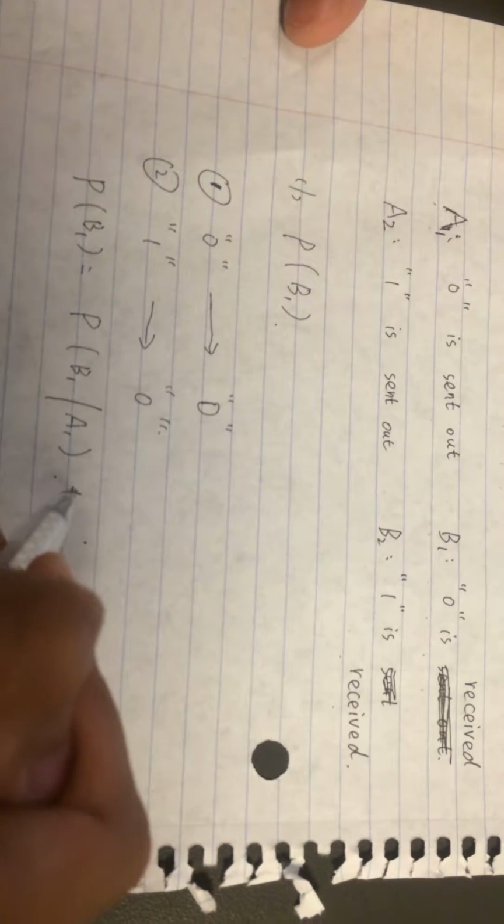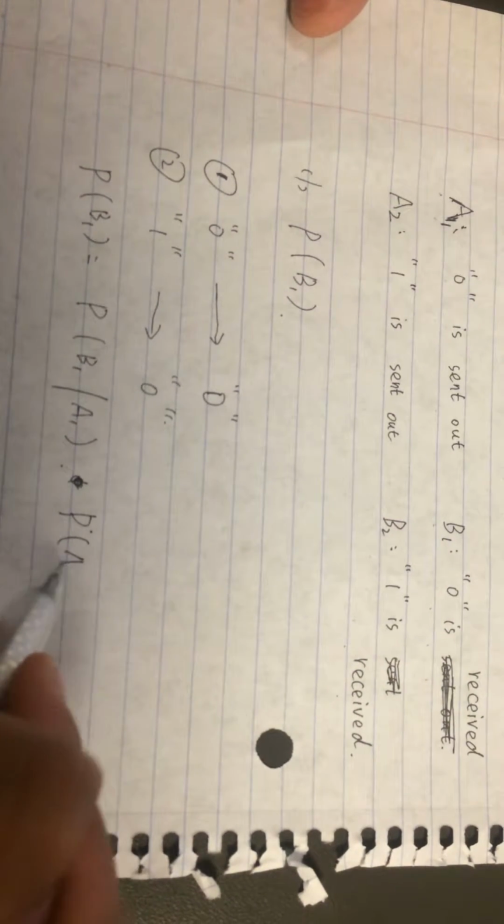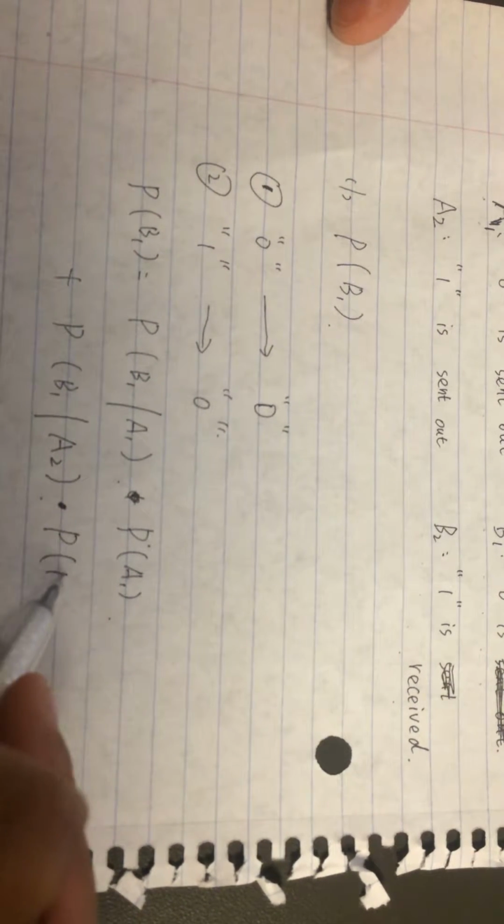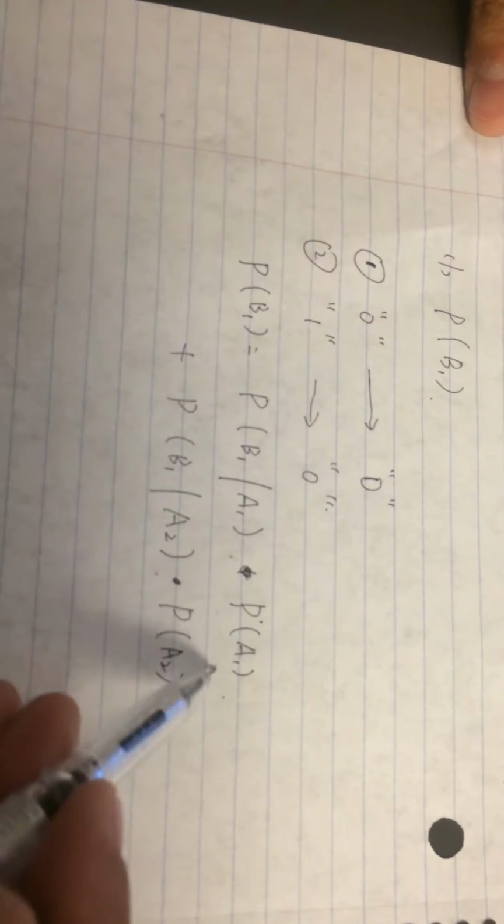So we can easily see that P(B1) equals P(B1|A1) multiplied by P(A1), plus P(B1|A2) multiplied by P(A2).